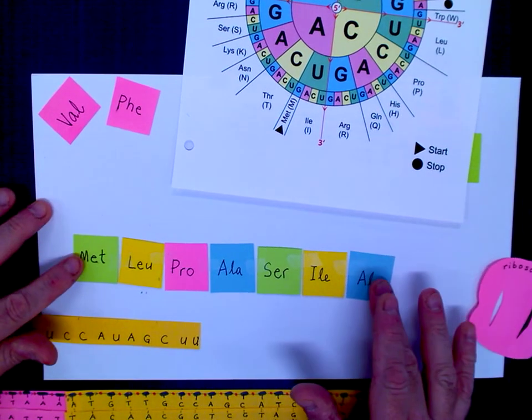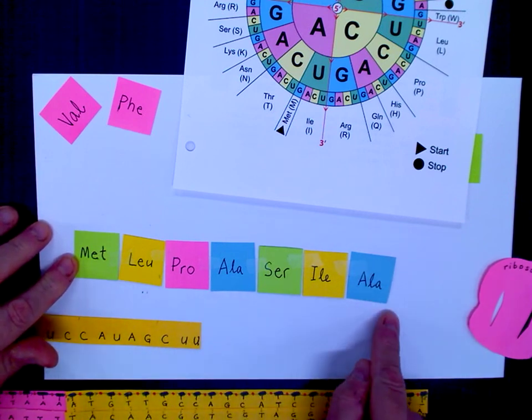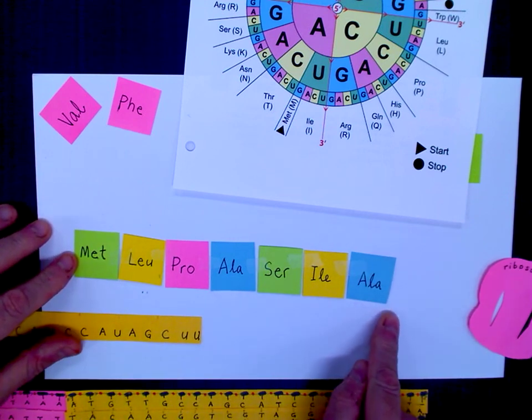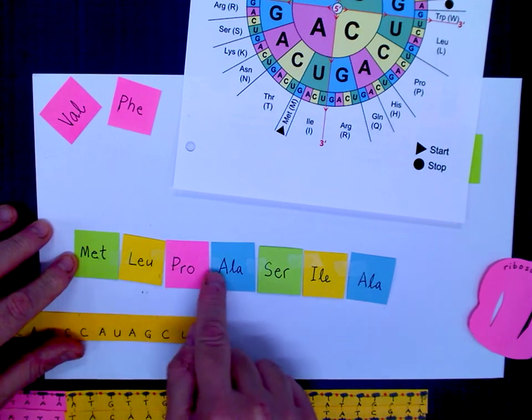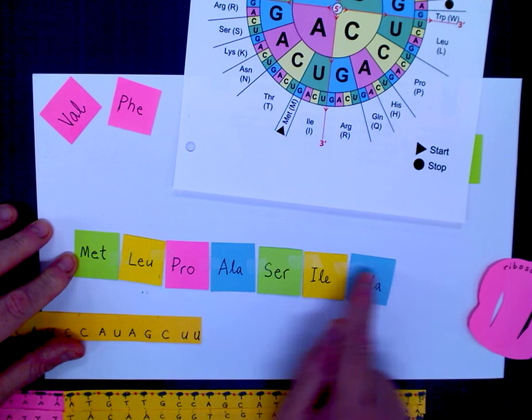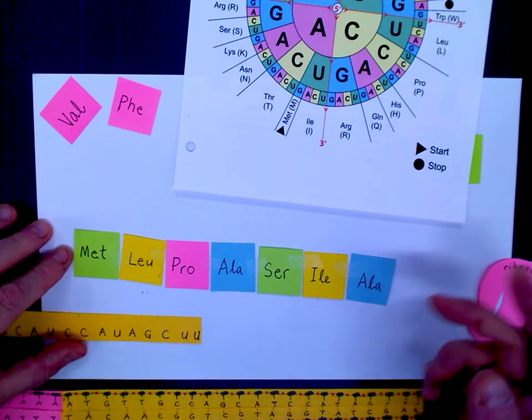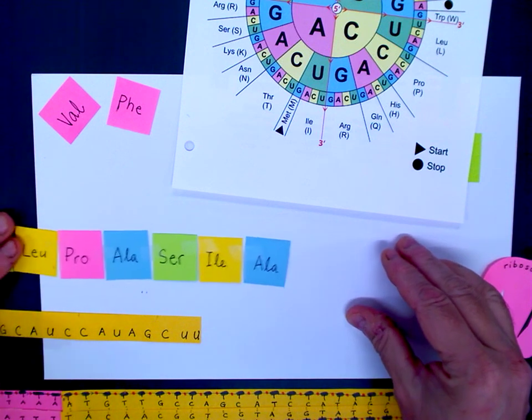Now, this is not a finished protein. This is a polypeptide. Why? Because it's only 7 amino acids long. That's tiny. And the tape that's holding it together, those are the peptide bonds. So remember, 7 amino acids are held together by peptide bonds. This is a polypeptide, but it would be on its way to becoming a whole protein.